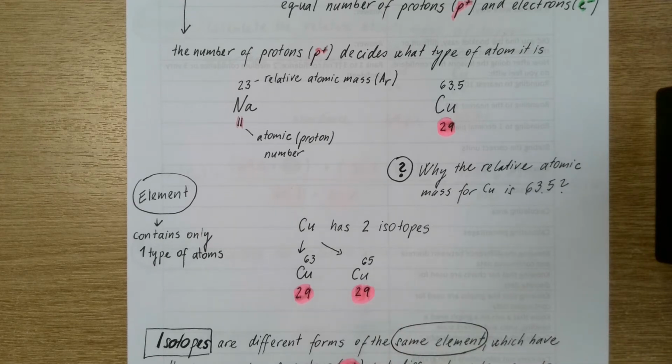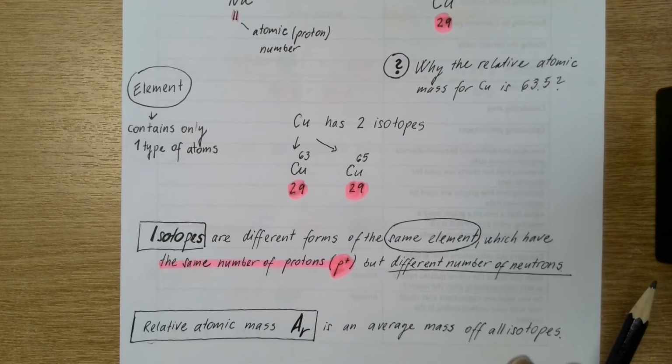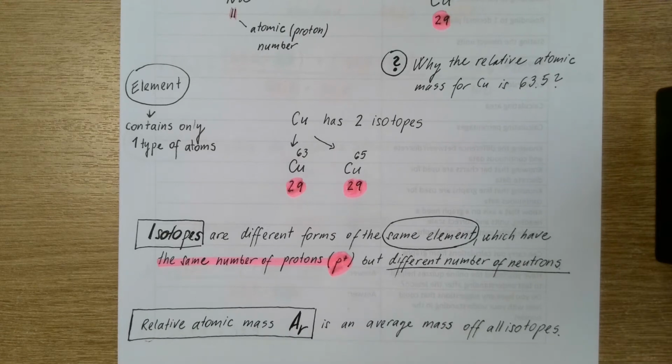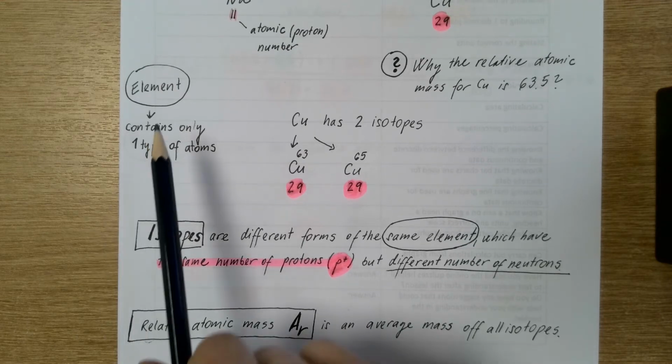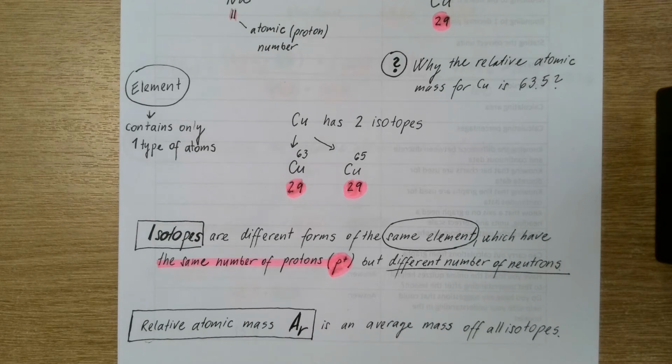But both of them have the same number of protons inside, which is 29. So isotopes are different forms of the same element which have the same number of protons but a different number of neutrons. Let's remind ourselves what an element is. An element is a substance that contains only one type of atom.